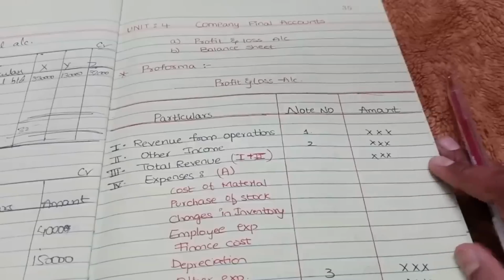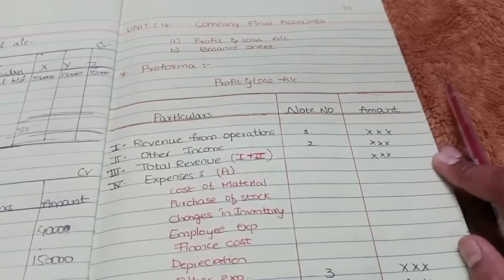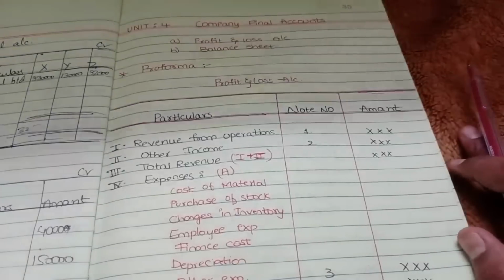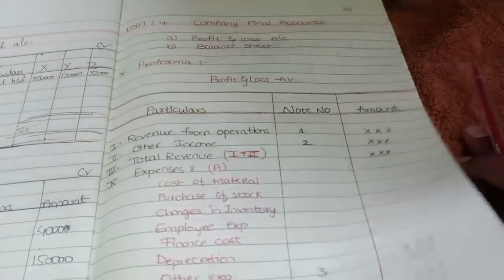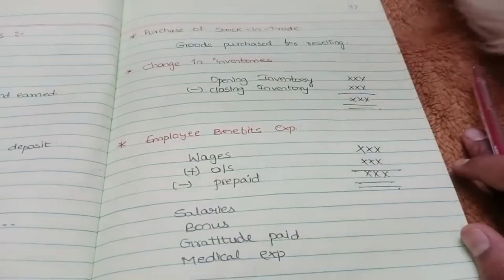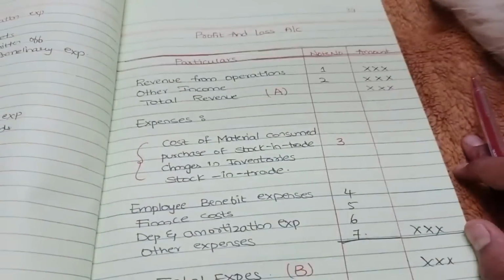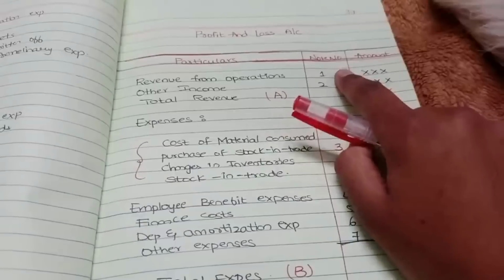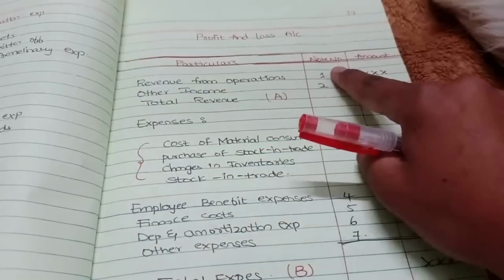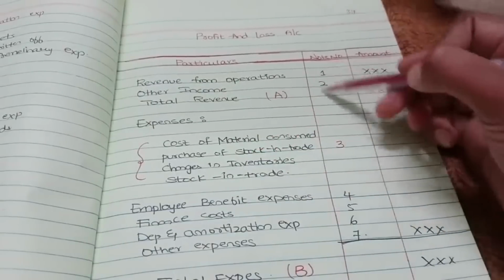First we will discuss the proforma. If you understand the proforma, the whole 12 marks question is easy. So in company's final accounts, the first account is the profit and loss account. In the profit and loss account, this is the proforma: particulars, note number and amount. Note number is 1, 2, 3, 4.